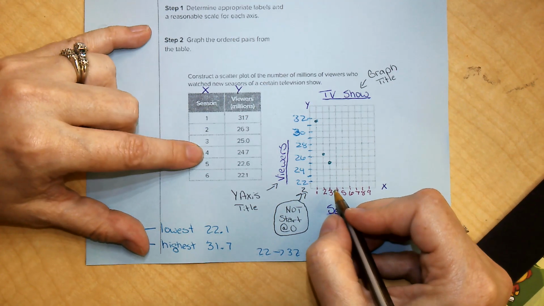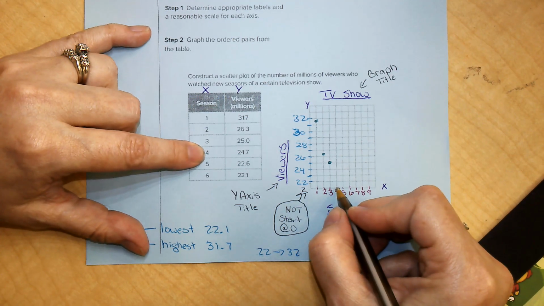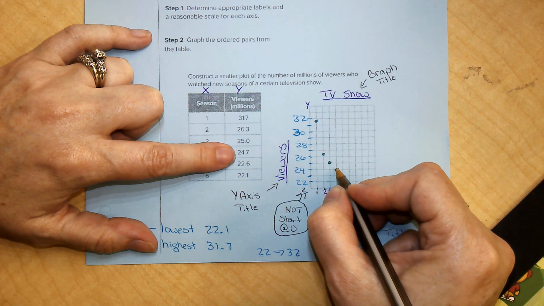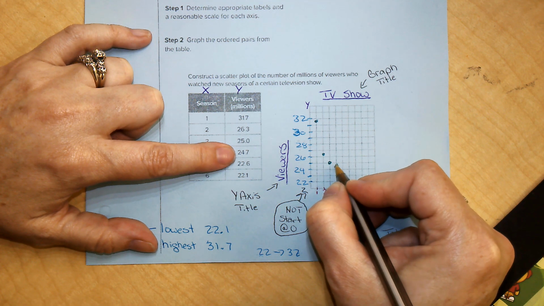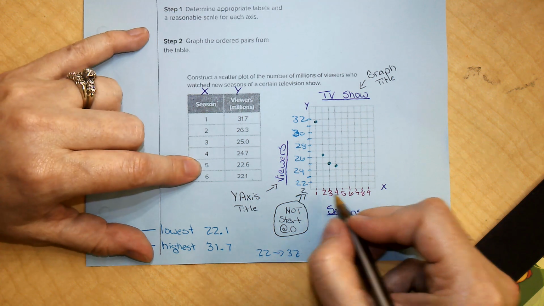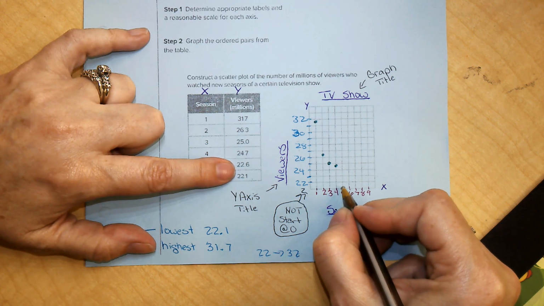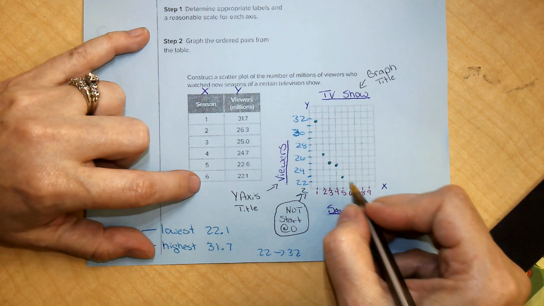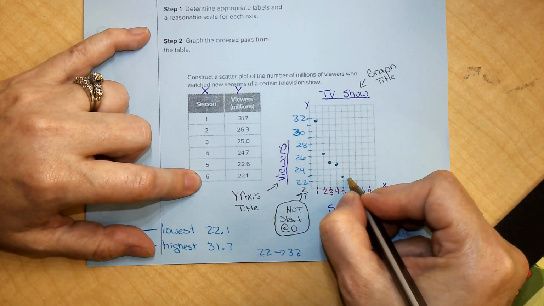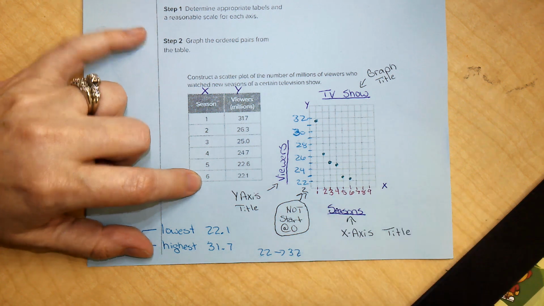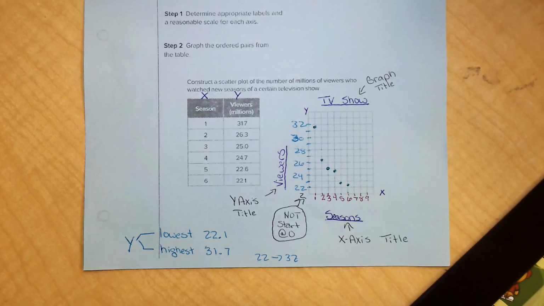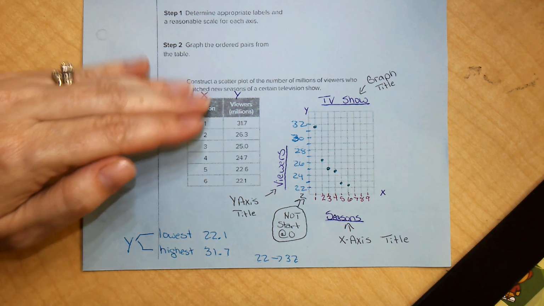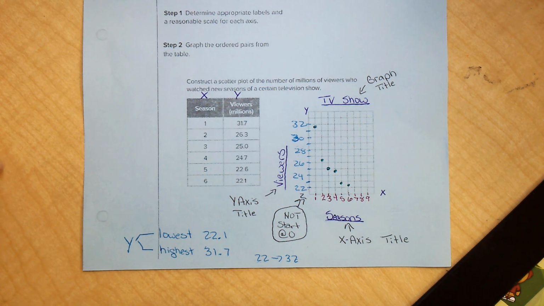Okay. Season 4, 24.7. All right, so 24, not quite to 25. Okay. Season 5, 22.6, 22 but not to 23. And then season 6, right above 22. All right? And that's it. That's all you're doing when you're creating a scatter plot. We just plotted our information, all right?